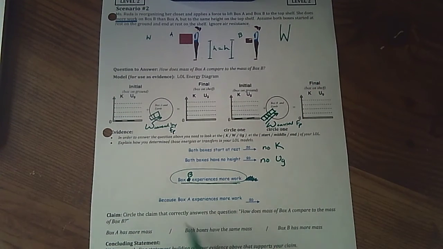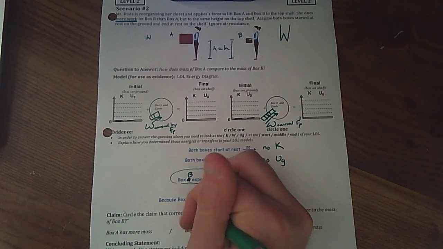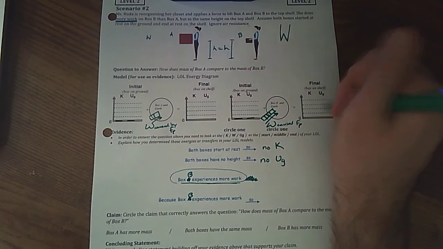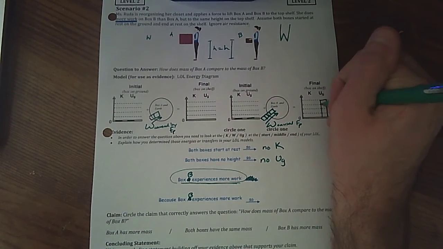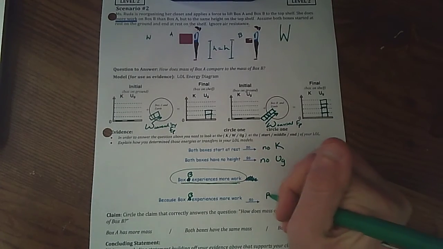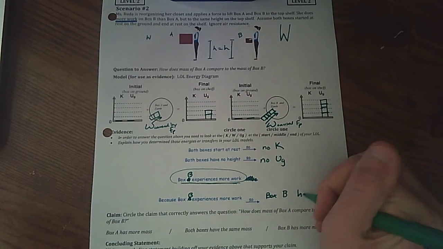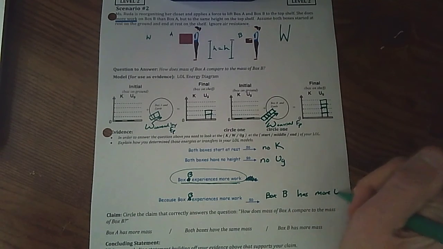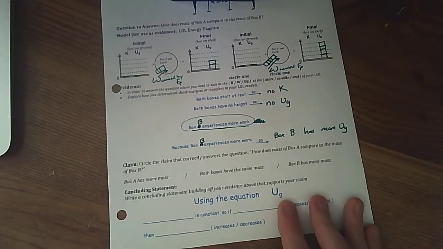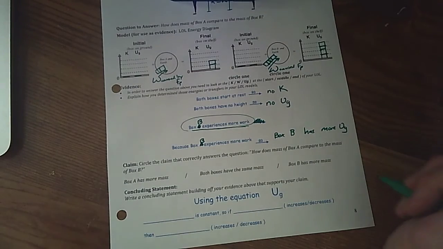All right. So because Box B experiences more work, well then we know that it has to have more UG, right? And less UG here. So because Box B experiences more work, Box B has more UG, or greater UG. All right. So now we know how their potential energies compare. More for Box B.